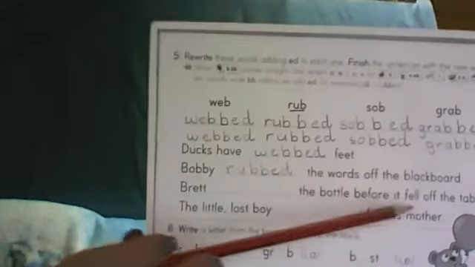We've worked hard, haven't we? We've got 2 sentences left. We've only got to find 2 words and put them in their right places. Let's get this one finished. This next sentence says, Brett something the bottle before it fell off the table.